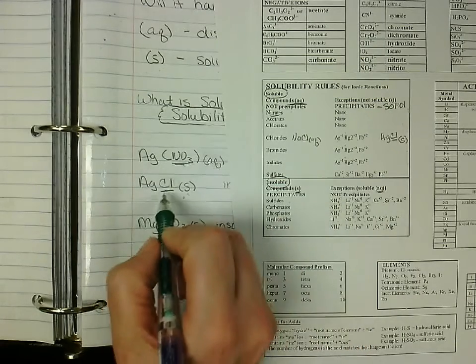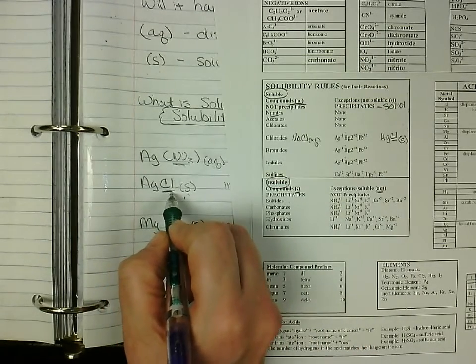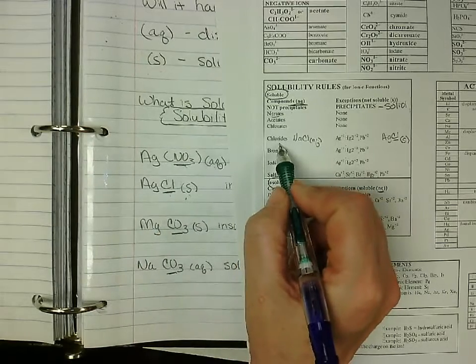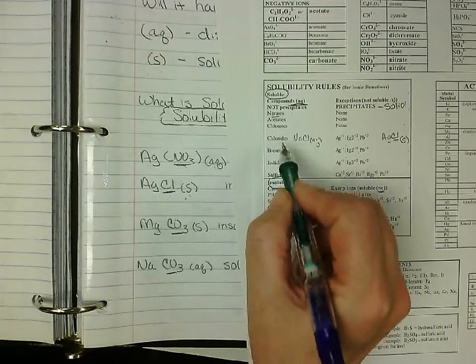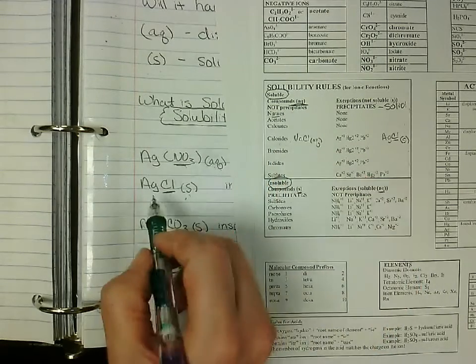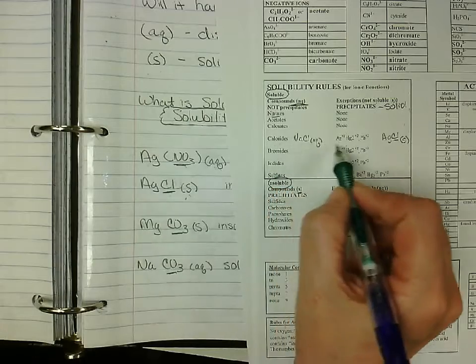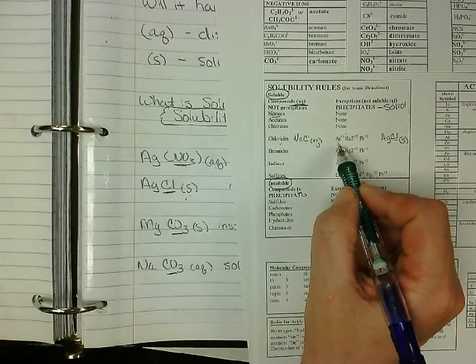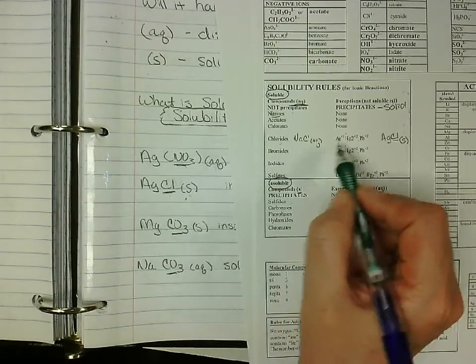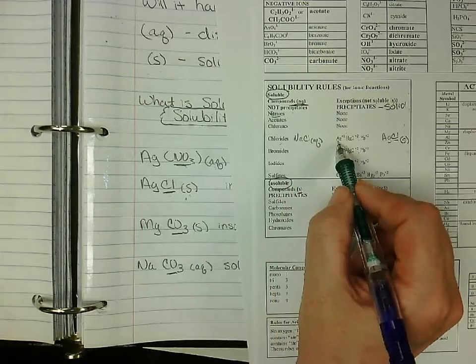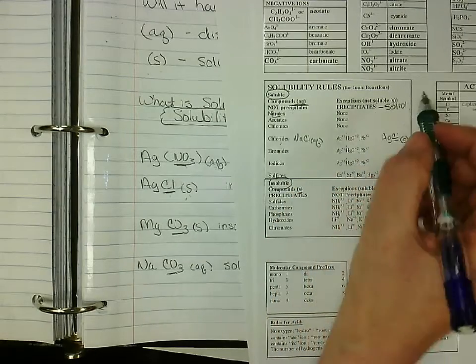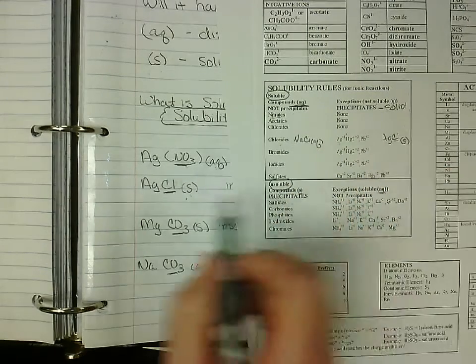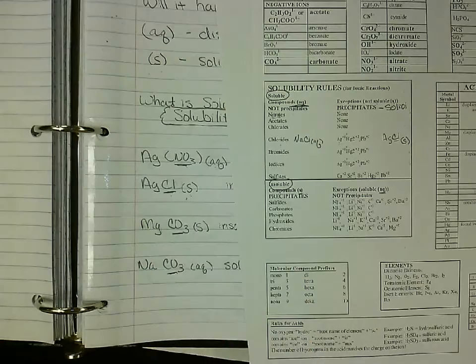Soluble means they can dissolve in water and turn into an aqueous solution. Silver chloride, I'm going to look up the chloride part because we're looking up the end. Here's my chloride. And it says that chlorides are soluble. I need to check if silver is an exception. Over here, silver is an exception. That means even though chlorides are soluble, if it's with silver, it's insoluble. It forms a solid precipitate, and I would put an S there.